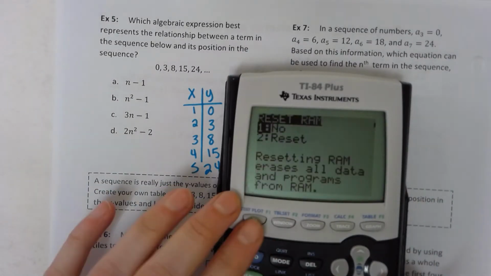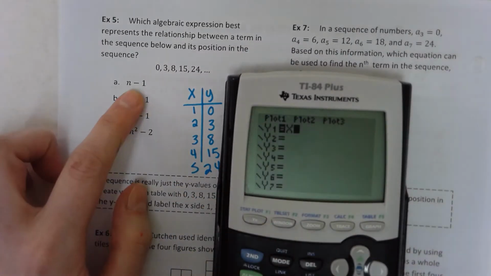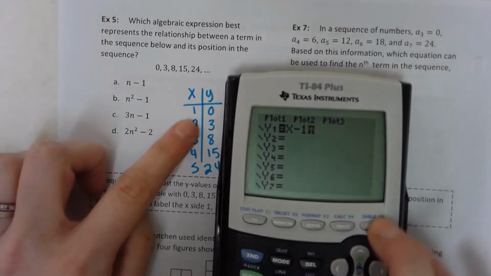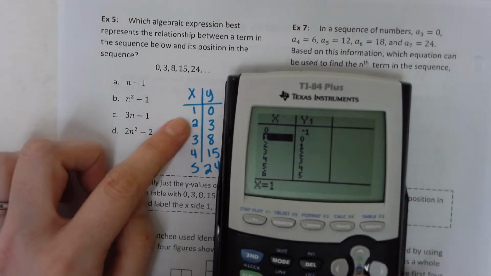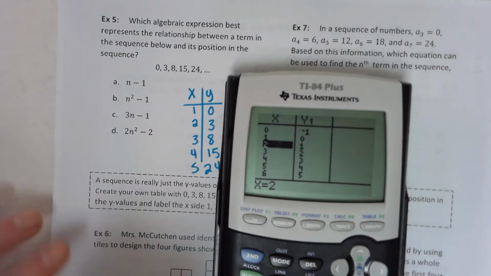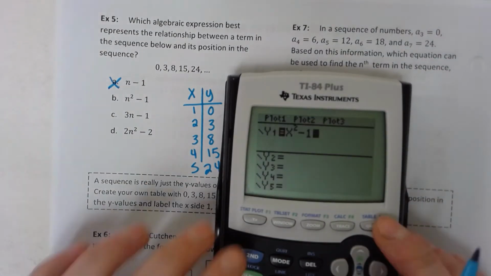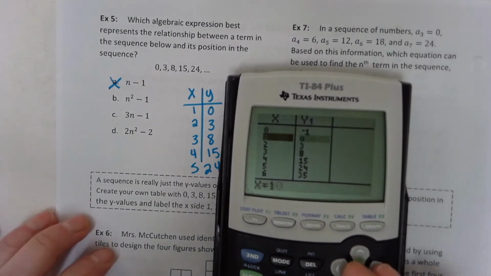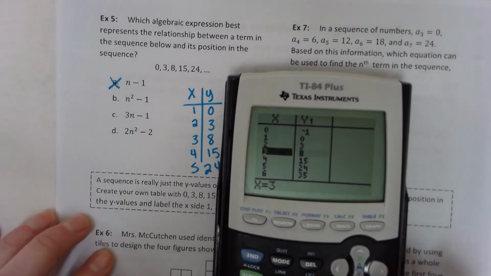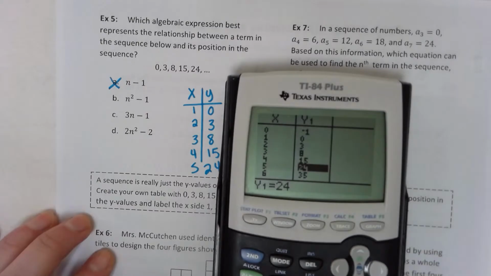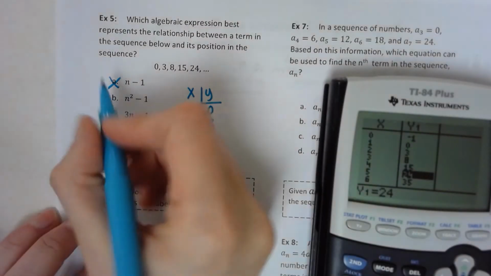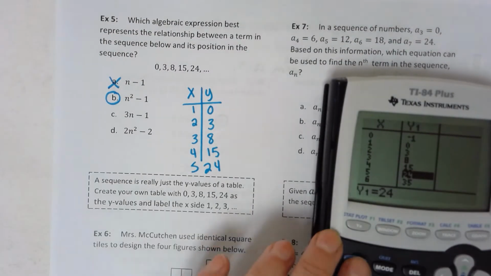So I'm going to clear my calculator and type in the first answer choice, x minus 1. So I have 1, 0, but I don't have 2, 3, so A is out. Then if I do x squared minus 1 and press second graph, I've got 1, 0, 2, 3, 3, 8, 4, 15, and 5, 24. That one had all of my numbers, so it's the best answer.